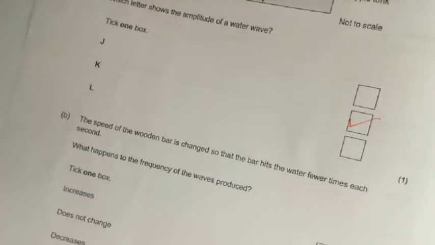Question B. The speed of the wooden bar has changed, so the bar hits the water fewer times each second. What happens to the frequency? Well, the frequency is the number of waves per second, so if it's doing it fewer times per second, then it's decreased. Describe how the wavelength of the water waves in a ripple tank can be measured accurately.